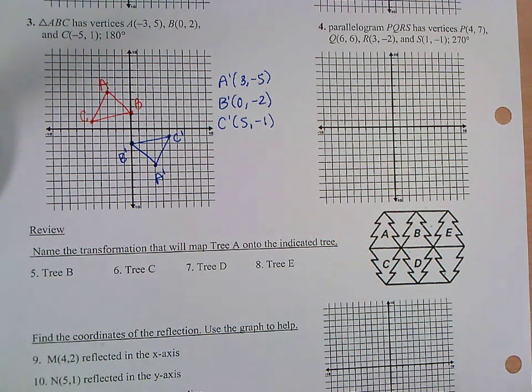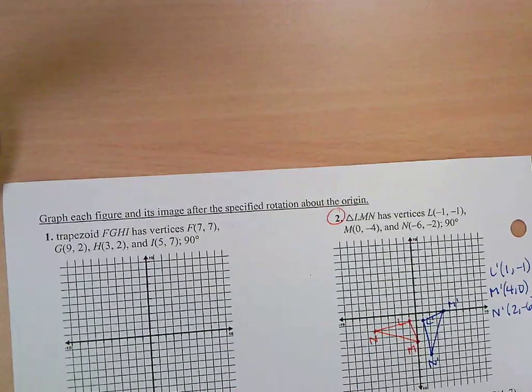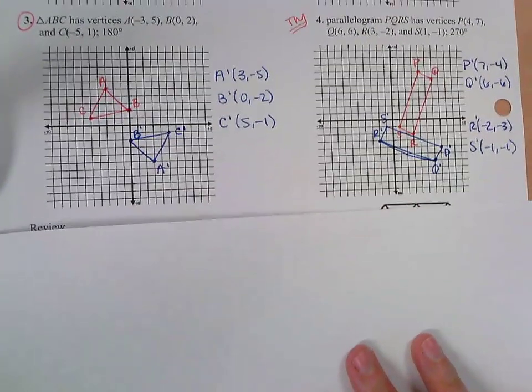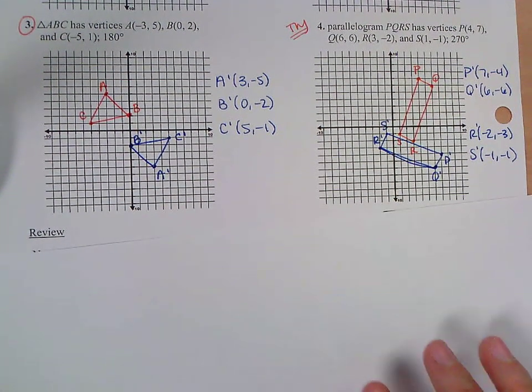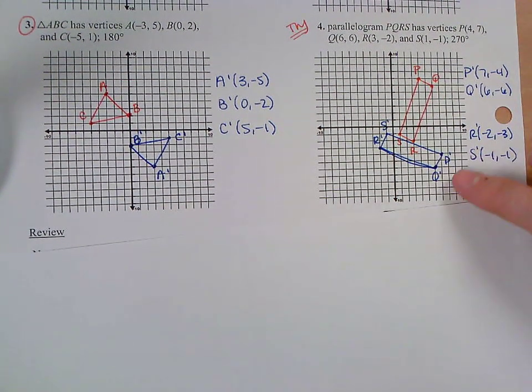Okay, let's take a look at these. I know some of you might be finishing up number 4, graphing it, but I'm going to show that, and then we'll discuss the other ones. So here you can check 4. Check that my image is in blue.